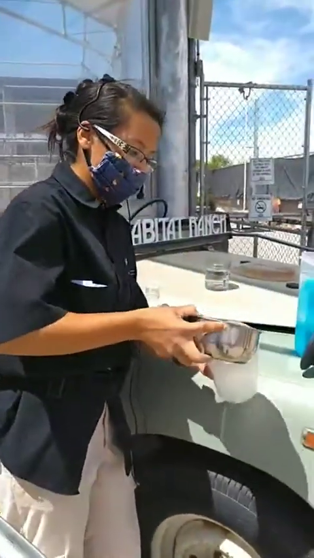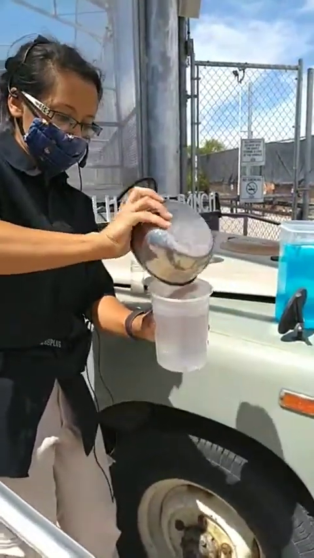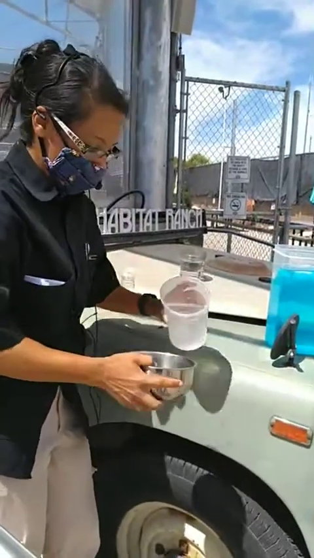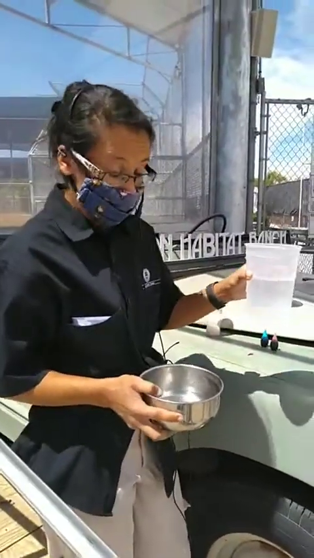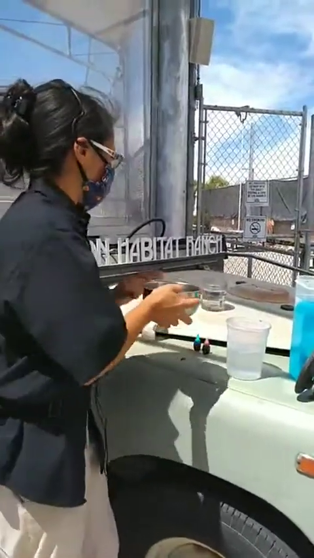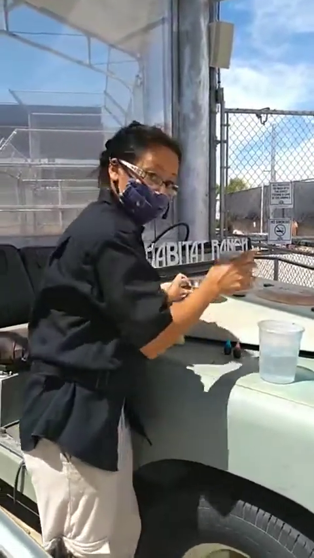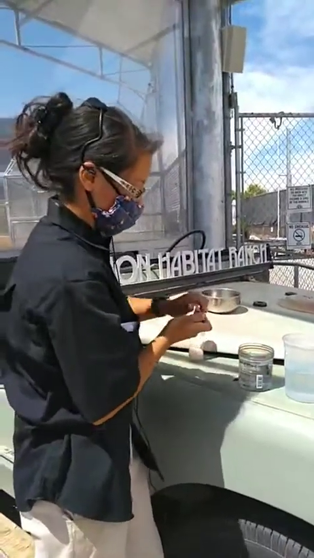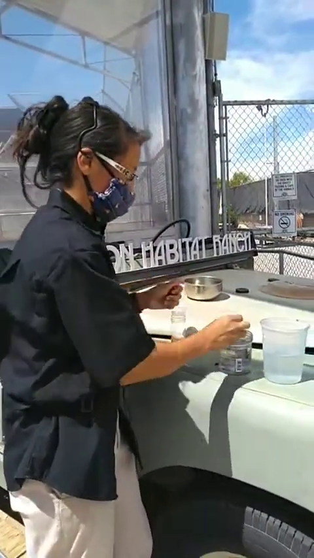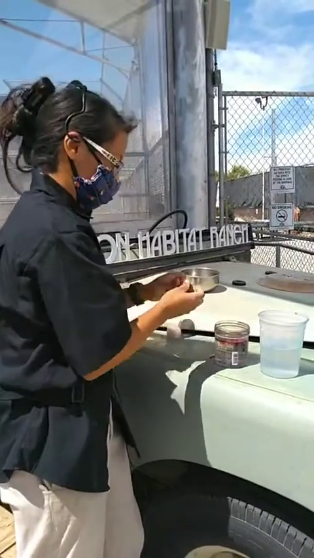I'm going to pour the cold water into this container. So this again is salt, cold water. And this has fresh water, and it's a little bit warm. I'm going to add some dye to this, and then we're going to add them together and see what happens.